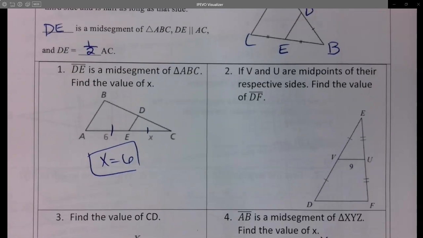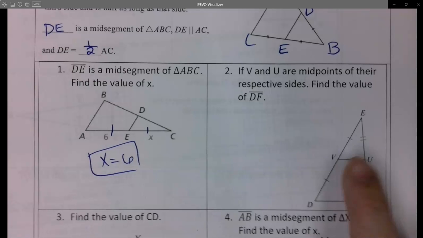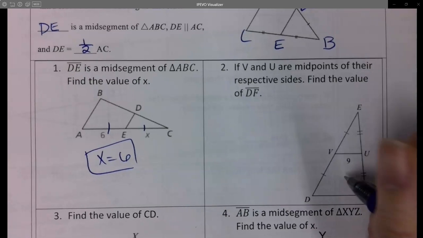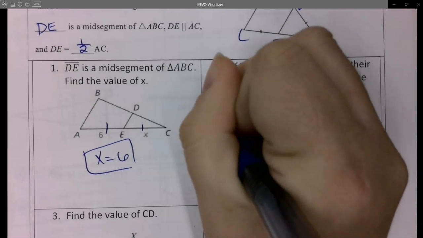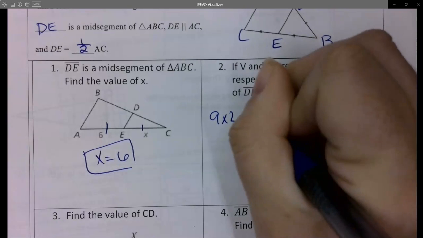Number 2 is telling me V and U are midpoints of each of their sides. It wants me to find the value of DF. So since this line is in the middle, I am going to multiply by 2 to get the larger amount. 9 times 2 is 18.